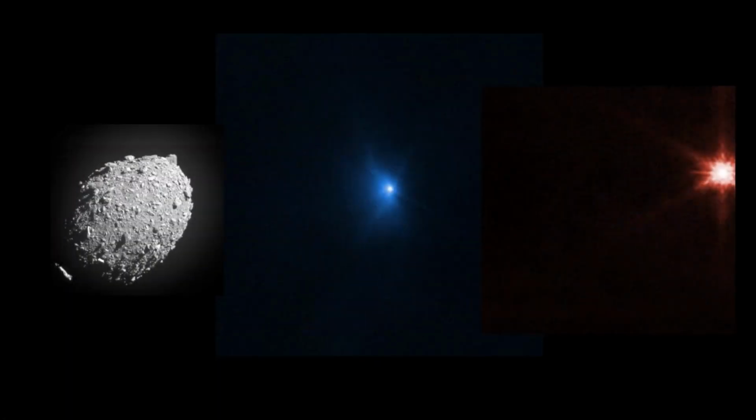I'm going to say that Webb is also a good citizen. We work with our fellow NASA missions, and NASA recently impacted a spacecraft into an asteroid in order to test whether we can change the orbit of an asteroid.